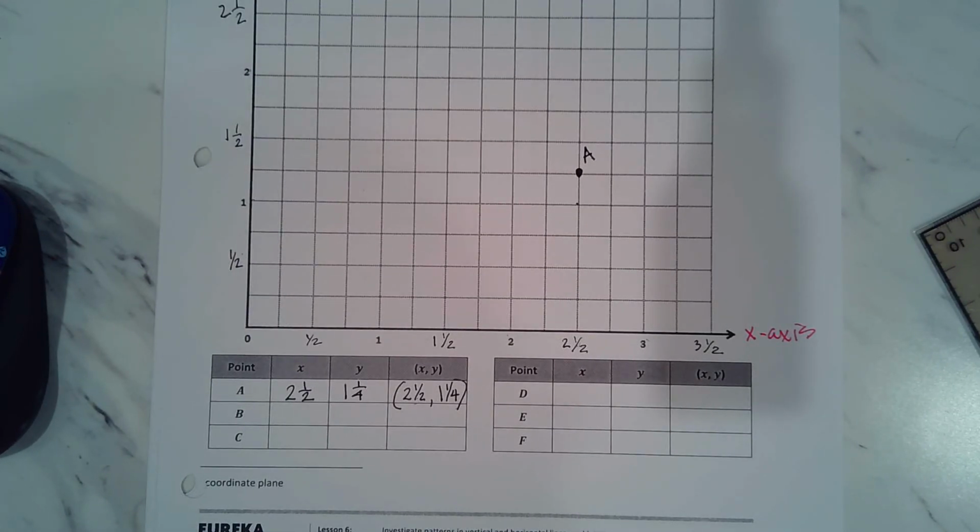So I would like to describe the shortest distance to point A from the x-axis.